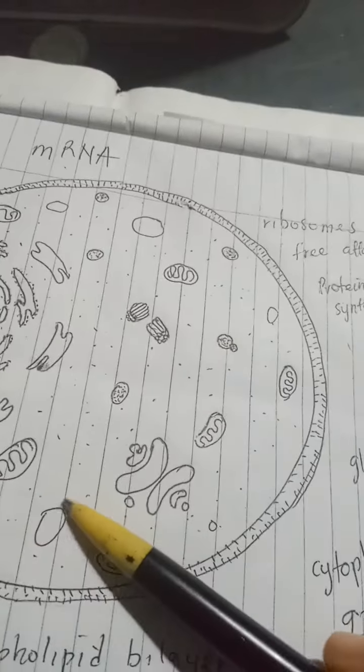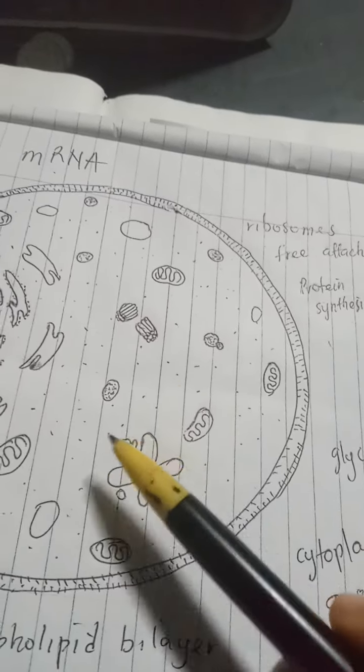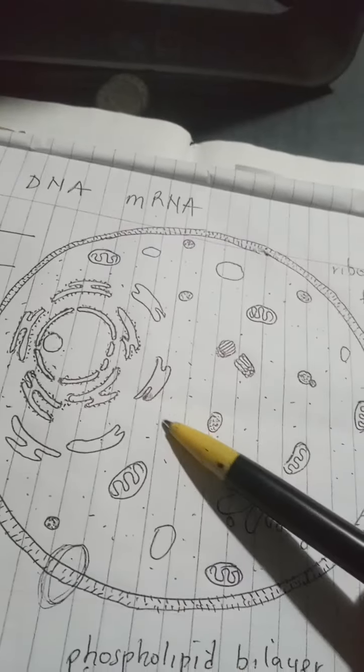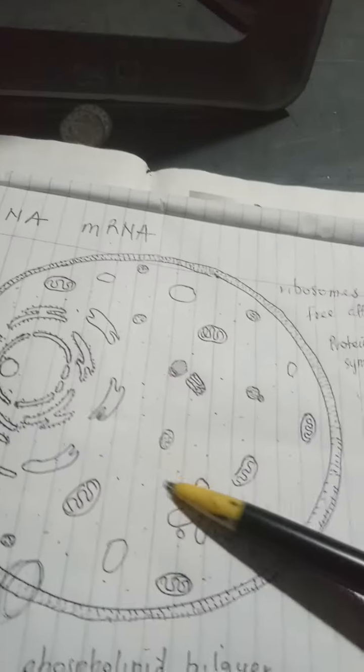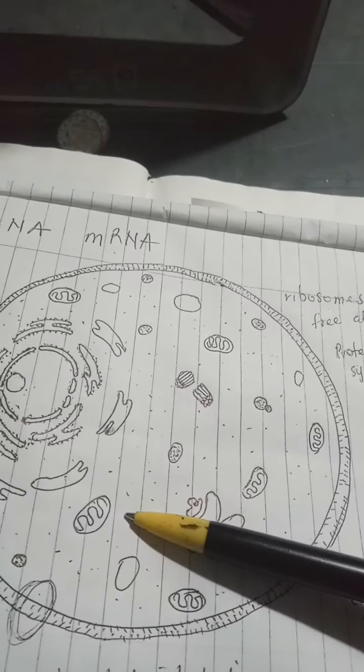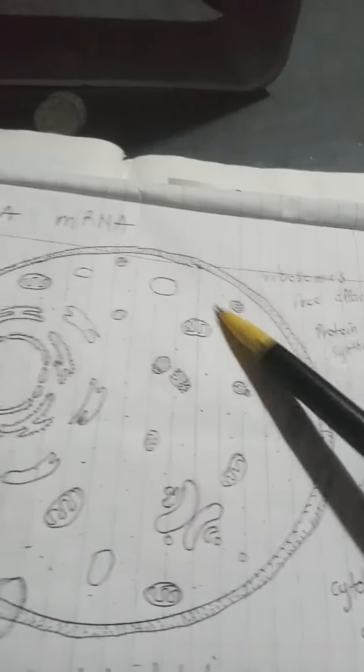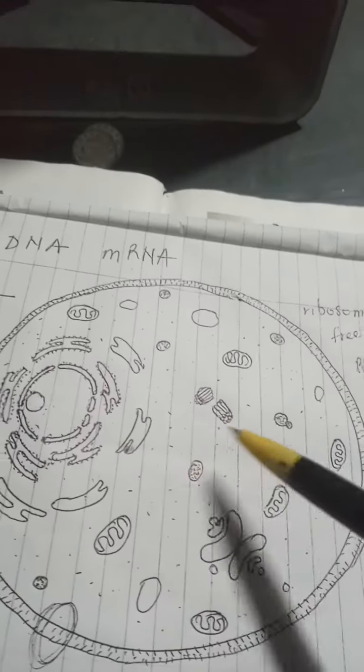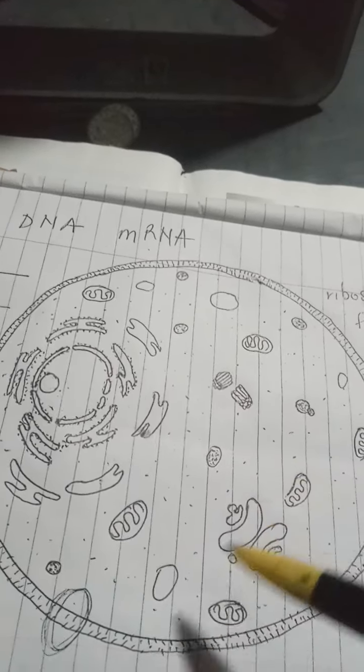Now, these other substances are actually mostly known as organic molecules. And these organic molecules include things like proteins, carbohydrates, vitamins, minerals, and all this stuff. So, those are all organic molecules and they can be found within the cytoplasm.